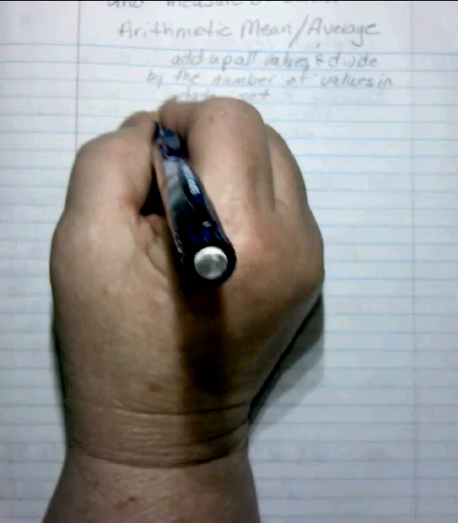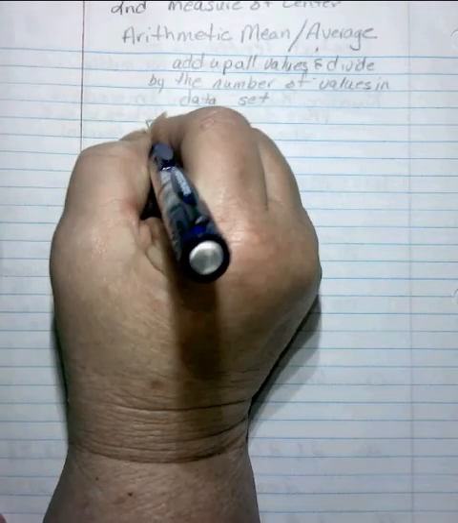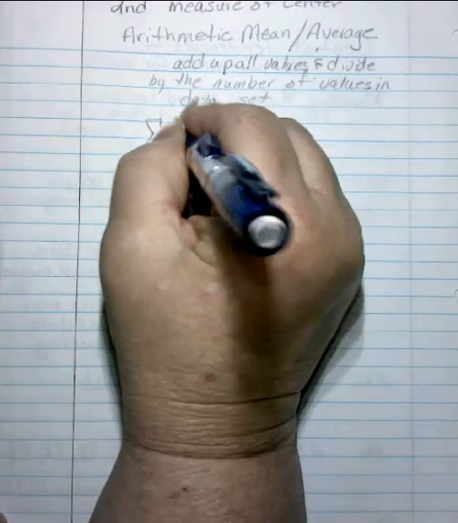Now we do use some formulas when we talk about the mean. So let's get used to some new symbols that you may not be familiar with. The first symbol is a summation symbol.